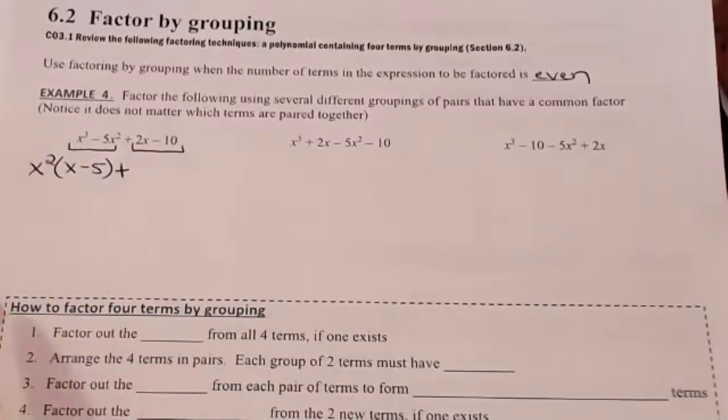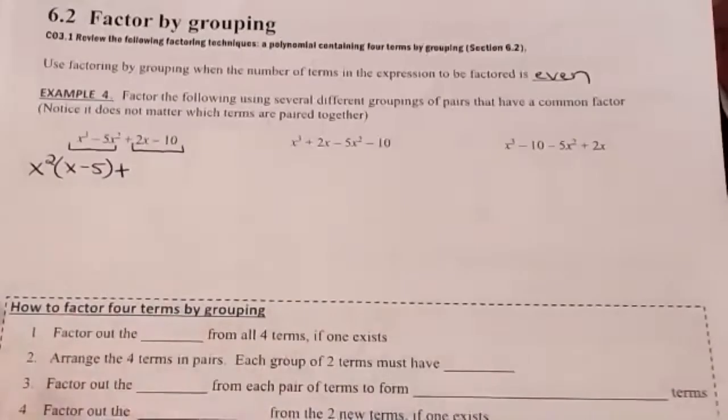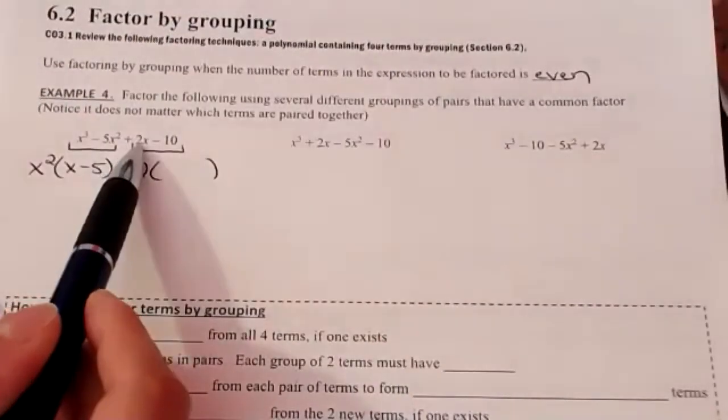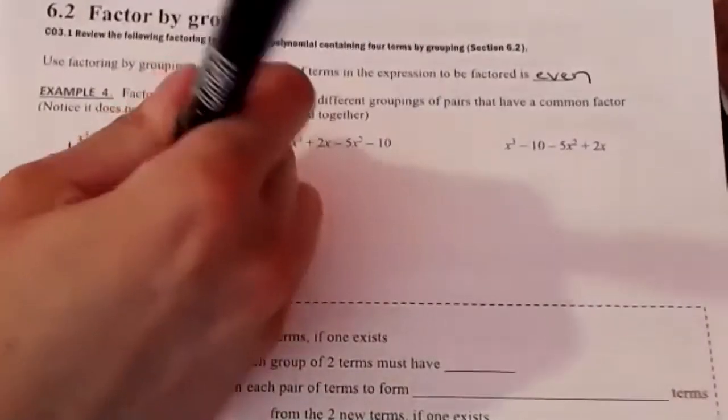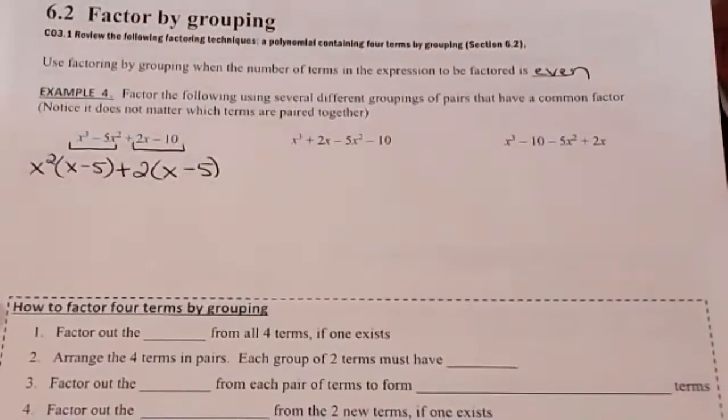Next, I have 2x minus 10. When I look at each of these terms, I see that I have a common factor of 2. So I'm going to factor that out. And if I divide a 2 out of each term, that leaves me with x minus 5. Take a second to write that down. We're not done with this polynomial, but we're almost there.